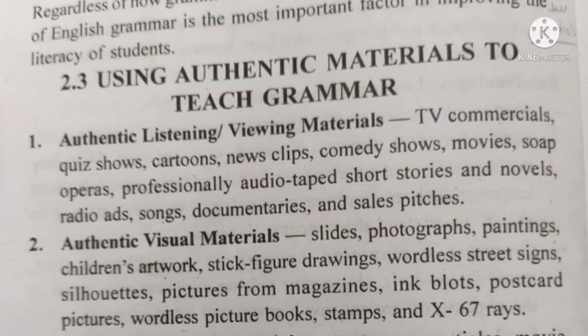So these materials can be used as listening and viewing materials to teach English grammar in the class. Okay, and the next is authentic visual materials. Authentic visual materials are those which can be visualized. The authentic visual materials that can be used to teach English grammar in the classroom are slides, photographs, paintings, children's artwork, stick figure drawings, wordless street signs, silhouettes, pictures from magazines, ink blots, postcard pictures, wordless picture books, stamps and x-rays.